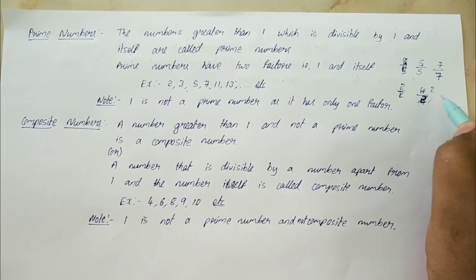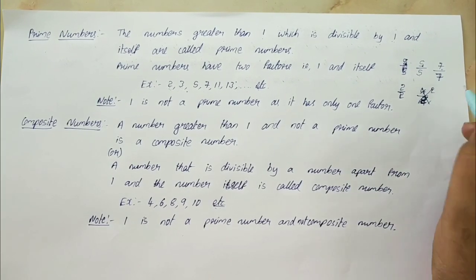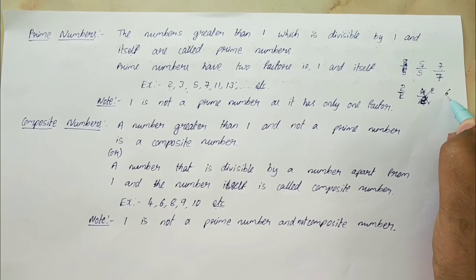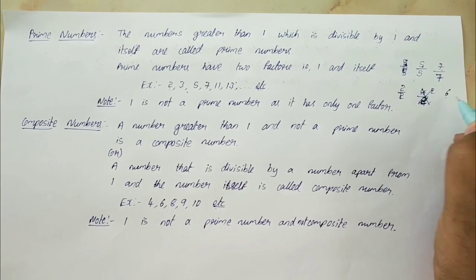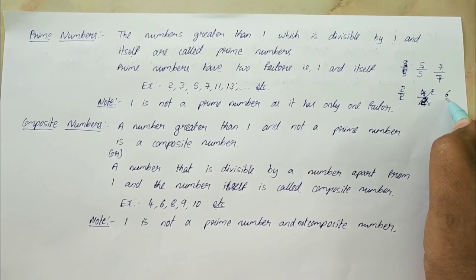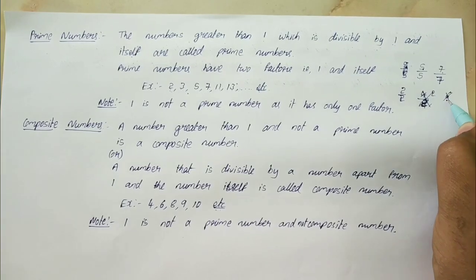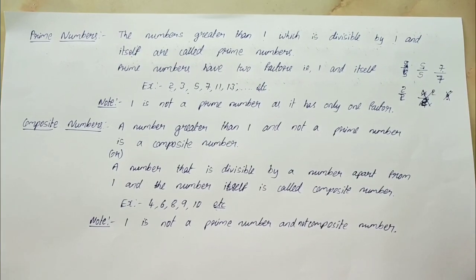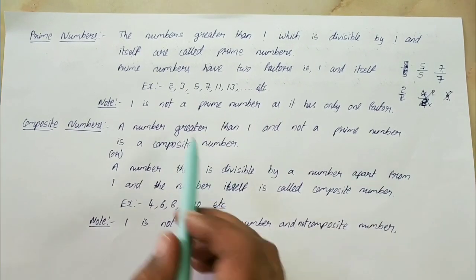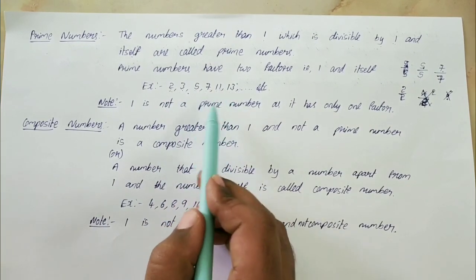So that's why 4 is not a prime number. Take one more example, 6. This 6 is divisible by 1, by 2, by 3, and by 6 also, right? So that's why 6 is not a prime number. Getting it? So the prime numbers are 2, 3, 5, 7, 11, 13, and so on.